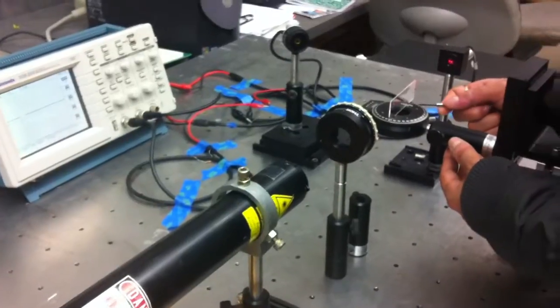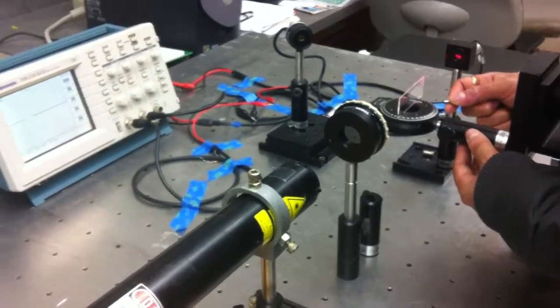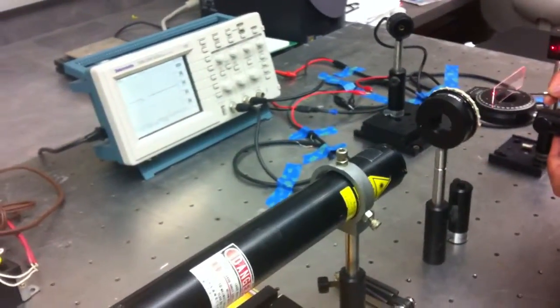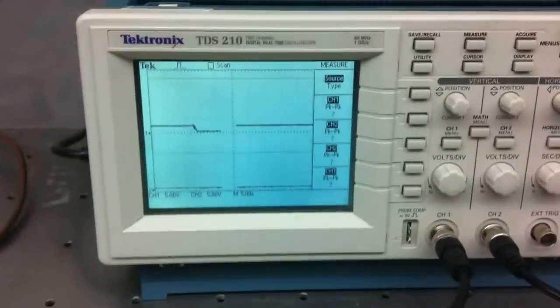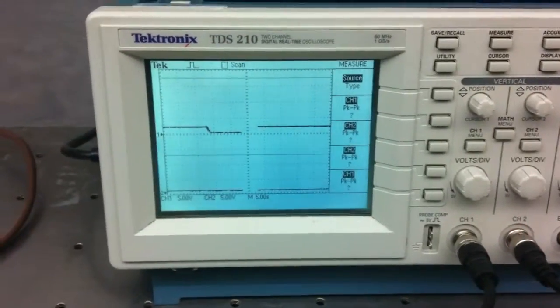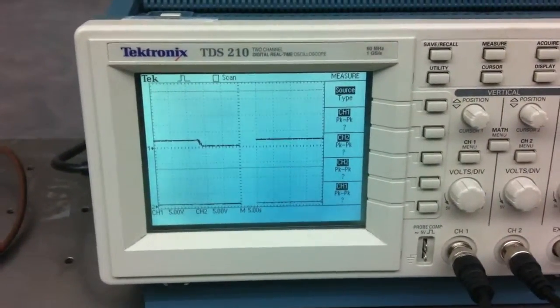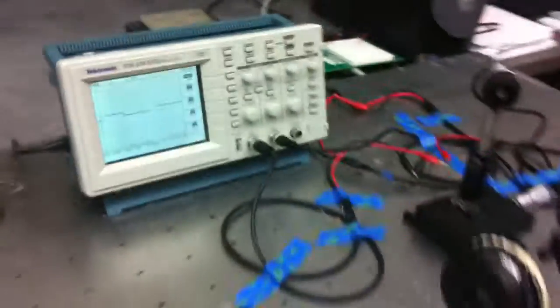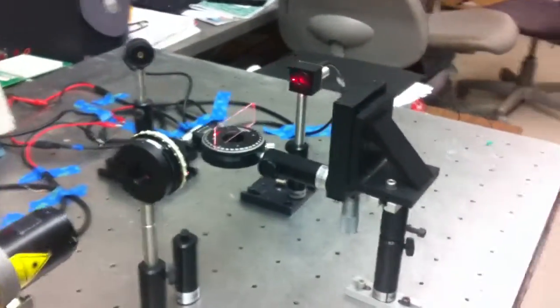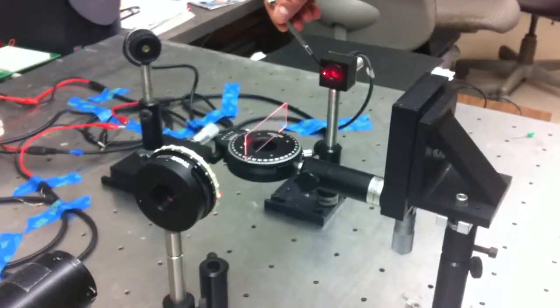So I'm going over to 87. At 87 we have about half a volt hitting the photodiode, and that is probably the last set of data, but we'd like to focus on this point right here, which is a very bright spot.